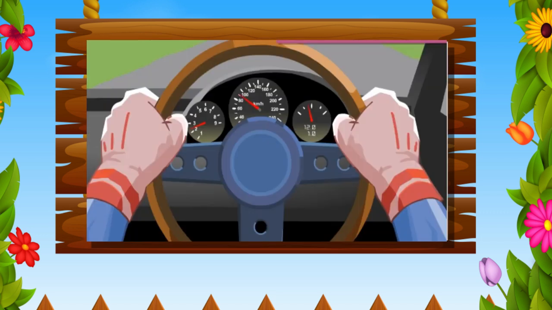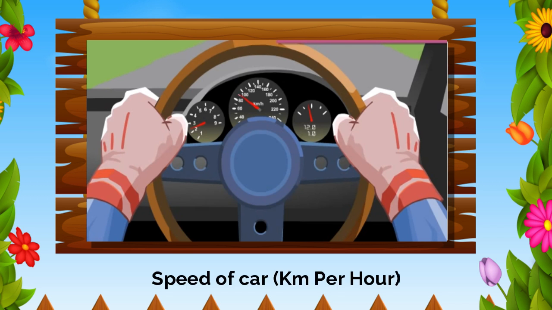Do the meters and indicators in front of the driver's seat of your father's car scare you? Now they won't. Straight beyond the steering wheel are 2 meters. The circular dial, which looks somewhat like a clock with needles and numbers, is the speedometer. When the car is in motion, one needle points to a particular number in the speedometer. This number is the speed of the car in kilometers per hour.